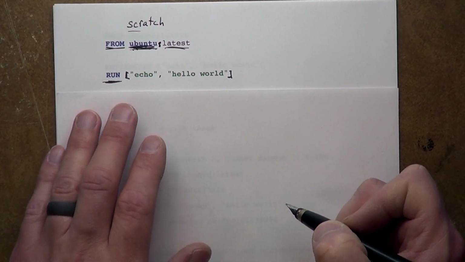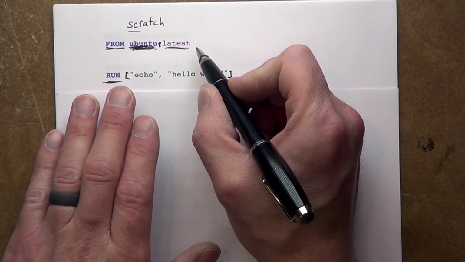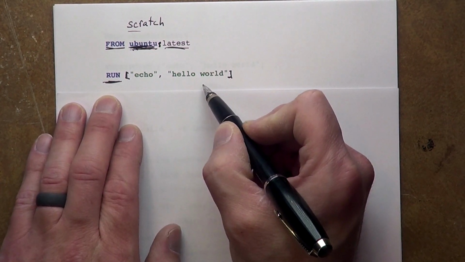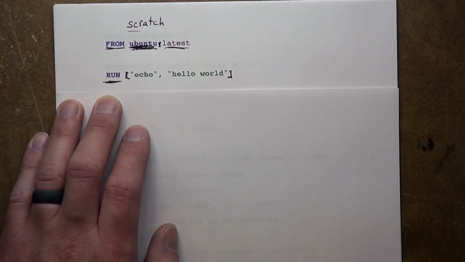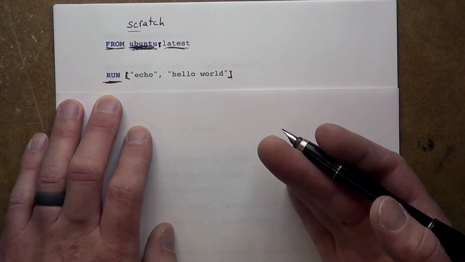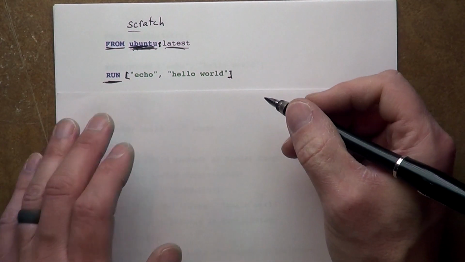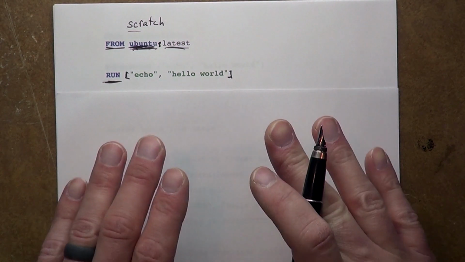What this is going to do is when we build this image, it's going to start up a container and run this command inside that container and then exit, and it'll save the state of that container as our new base image, or as our new image. And so immediately we see that containers and images are very closely tied together.